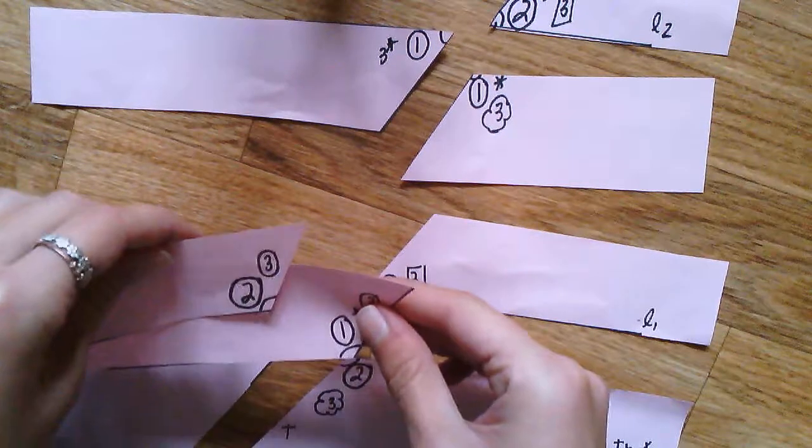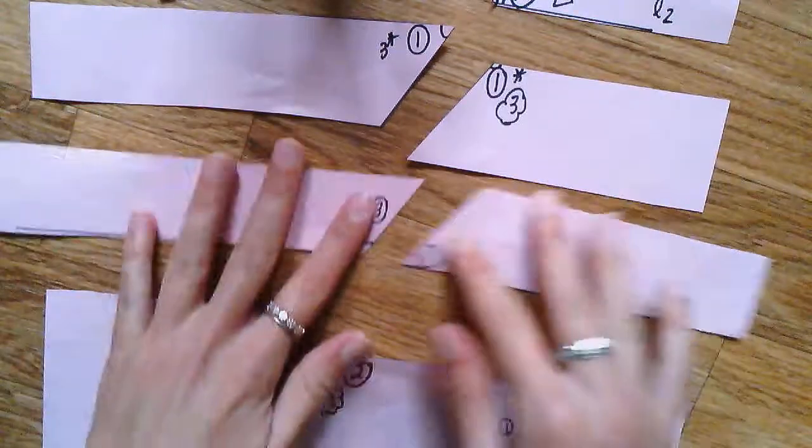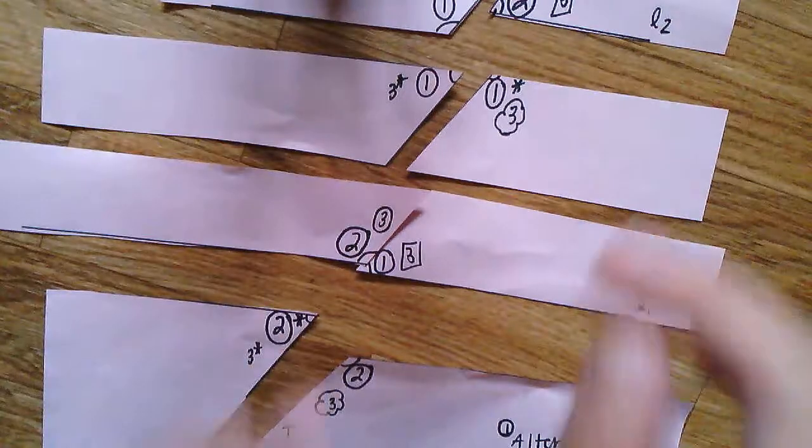So that is, which one was on top? This one's on top. So that just kind of shows why all those are congruent.